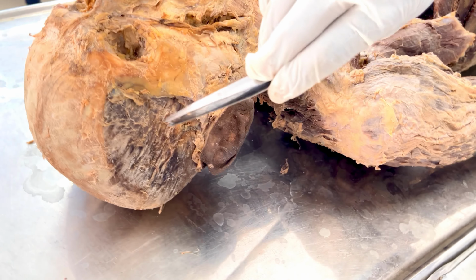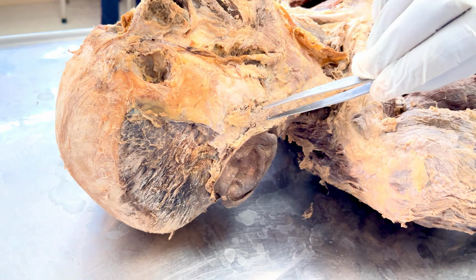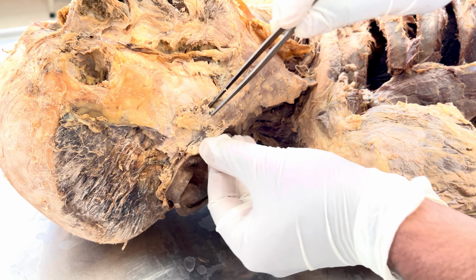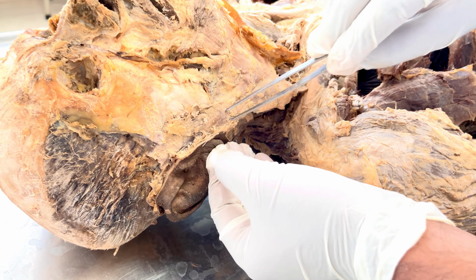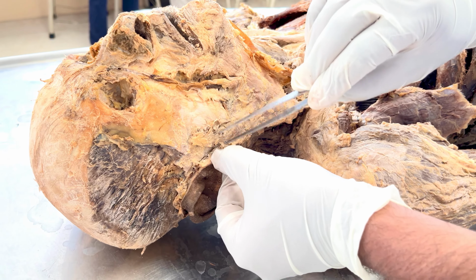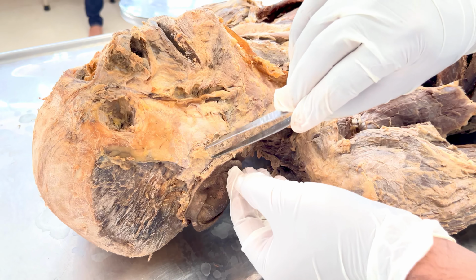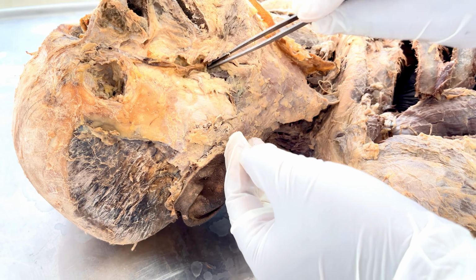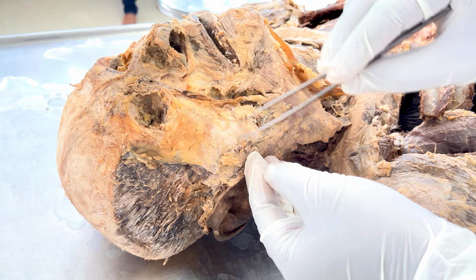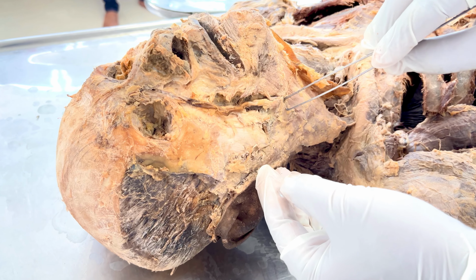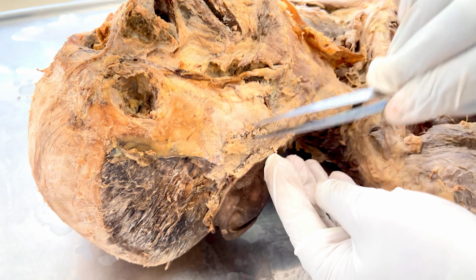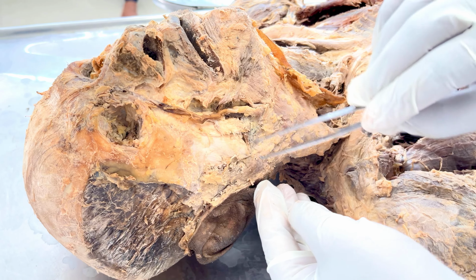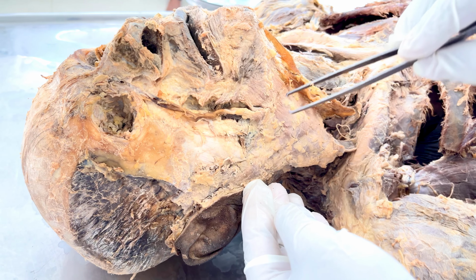This is the temporalis muscle, and this parotid gland is situated in front of and around the external acoustic meatus. The muscles we get here, the temporalis and masseter, are attached to the mandible, so these are included as muscles of mastication.